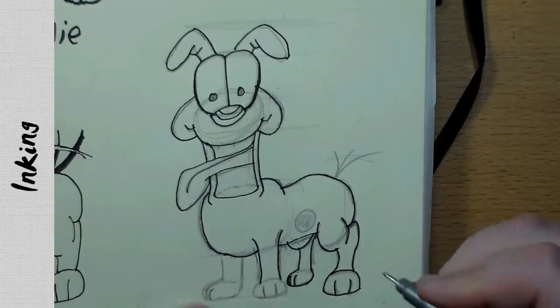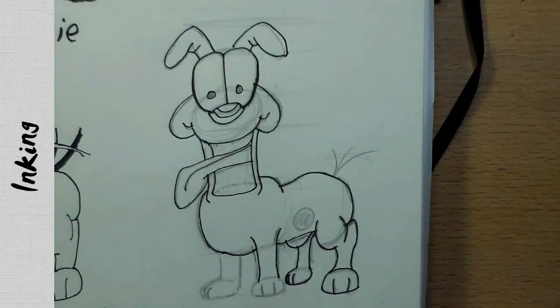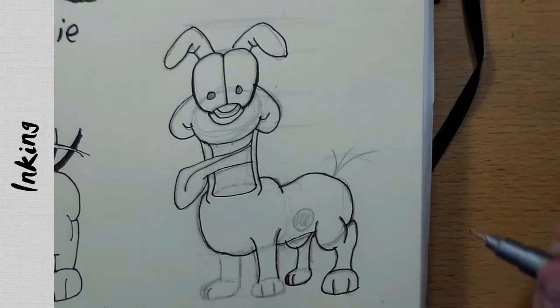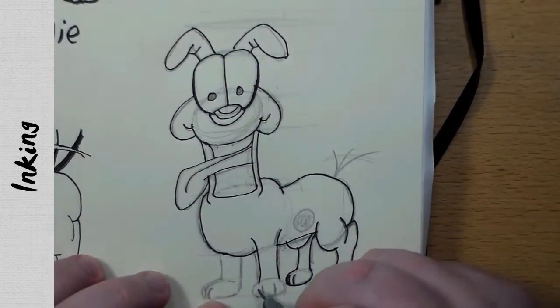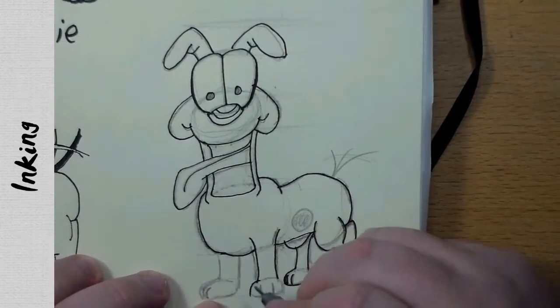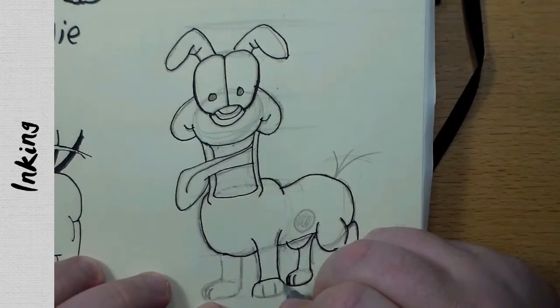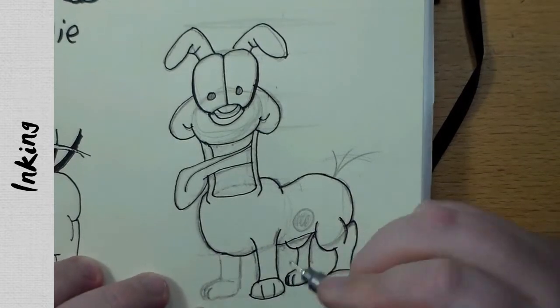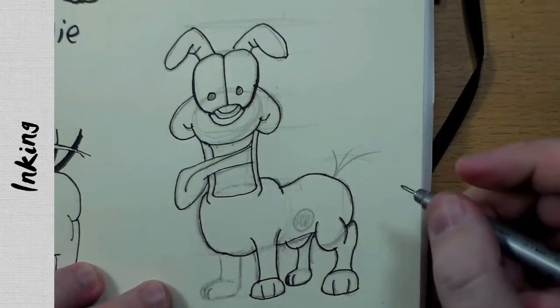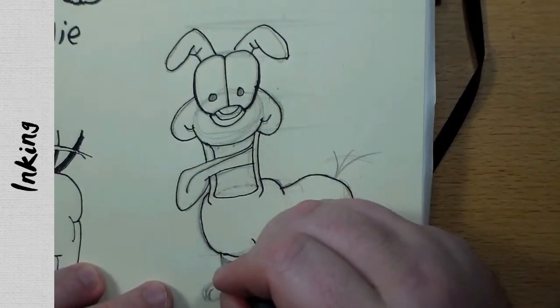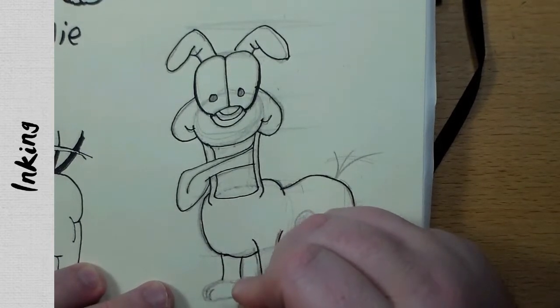And Odie does have these big old cow feet type things. They're more like hooves than feet. If you can't tell, I'm a huge fan of Odie though. I've always loved Odie.